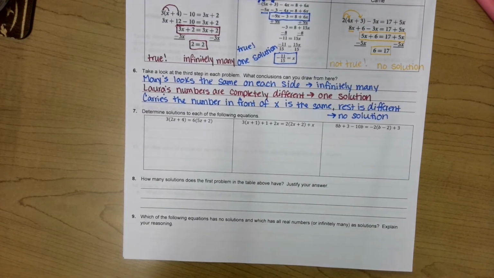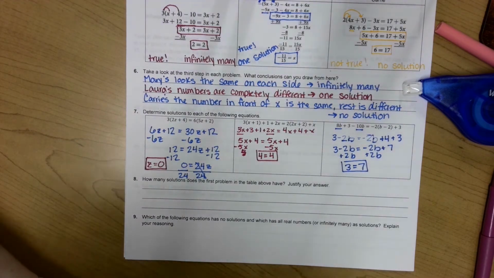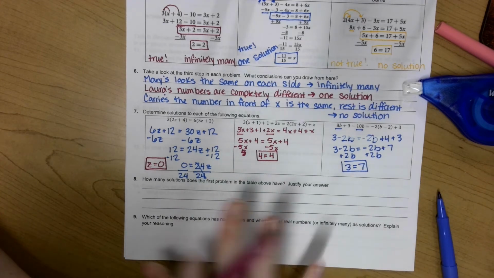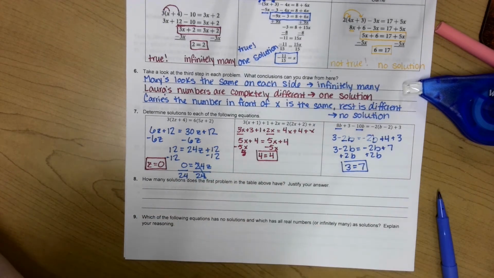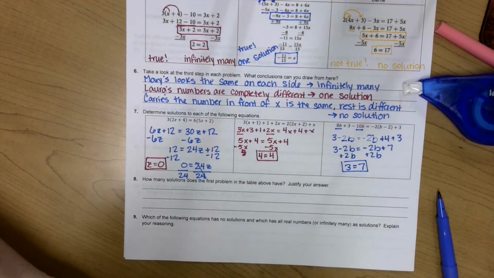All right. So number 7, determine the solutions to each of the following equations. So I'm going to ask you to pause the video. Now you have been solving equations for a while, so you shouldn't need me. I'm going to ask you to pause the video and try these on your own. Okay, so here I have all three solved for you. So let's look at number 8. Double check first that you got the same things that I got.